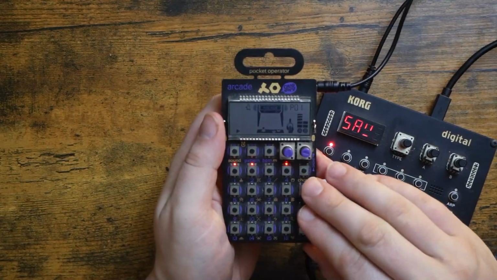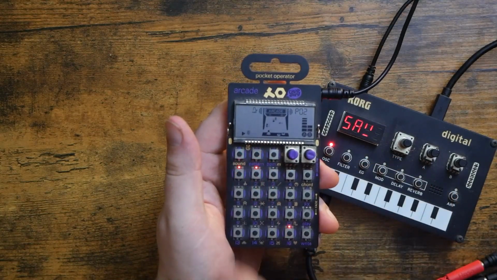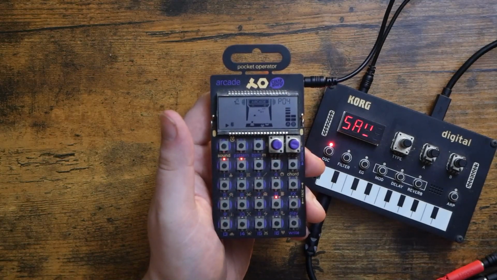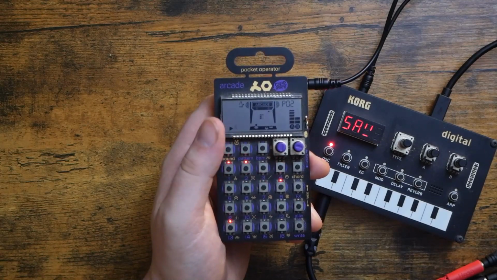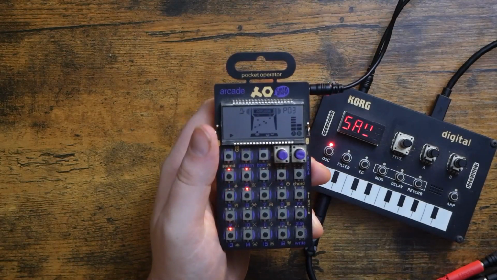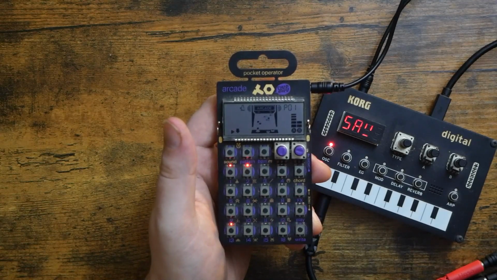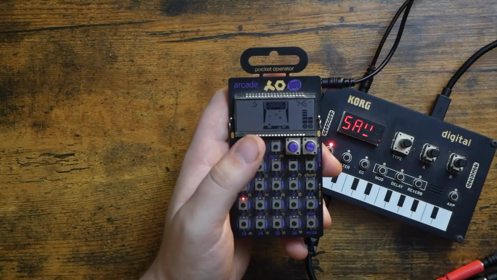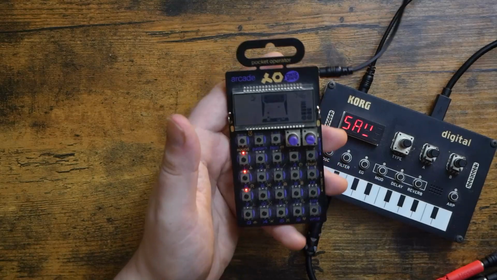Here we go. There's the down arrow. And as you can see, it stopped the sequencer. How cool is that?